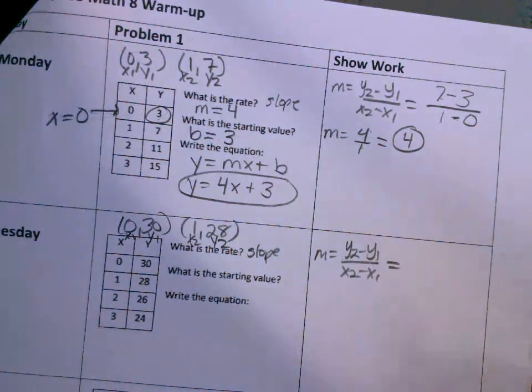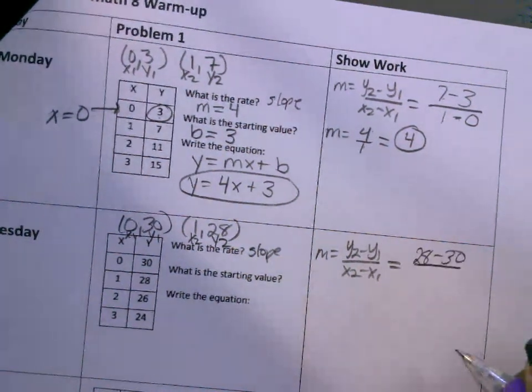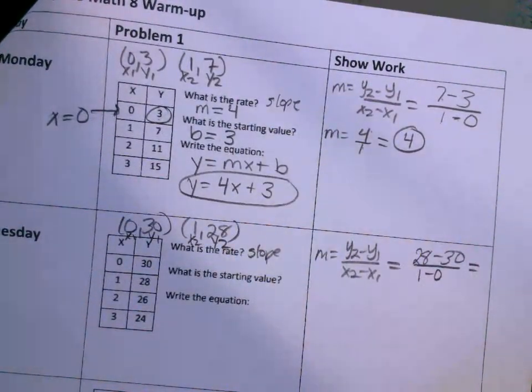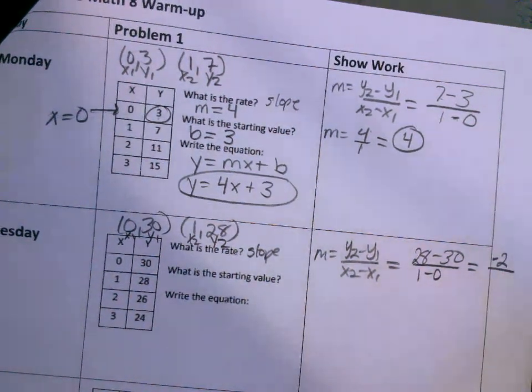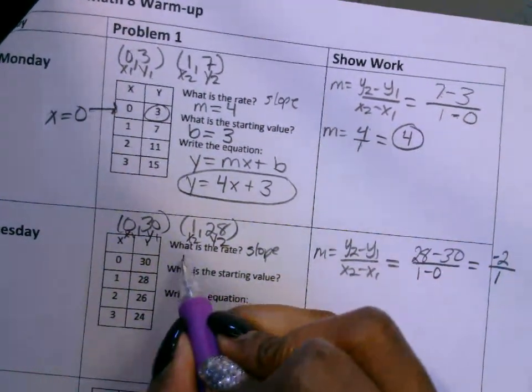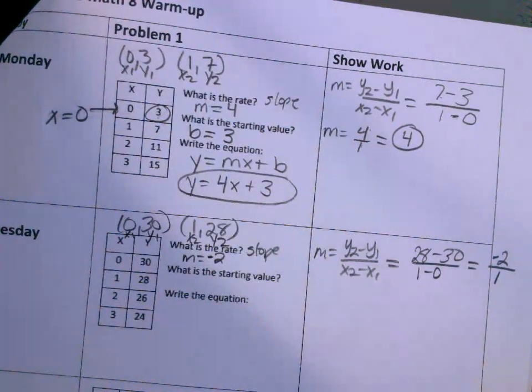So you're going to put 28 minus 30 on the top, and then 1 minus 0 on the bottom. What is 28 minus 30? Negative 2. And what do we get on the bottom? 1. So m in this case, y'all, is equal to negative 2. So that's our slope or our rate of change. I'm going to pause for the calls to give us a chance to write if we hadn't.